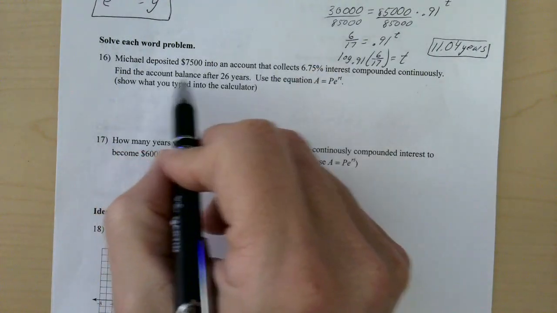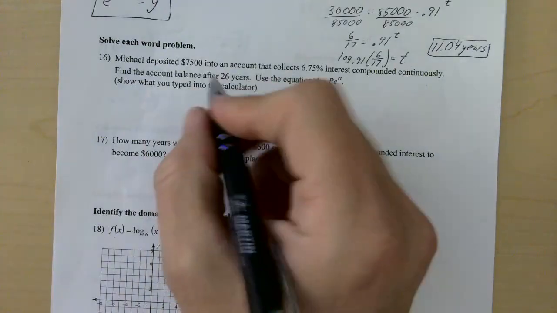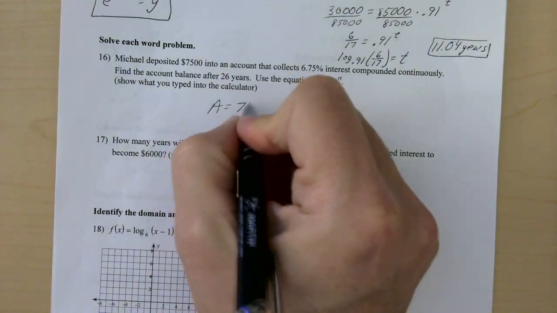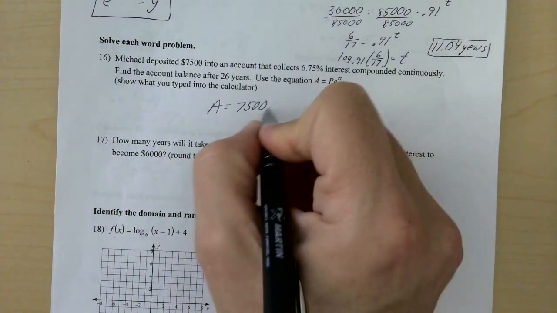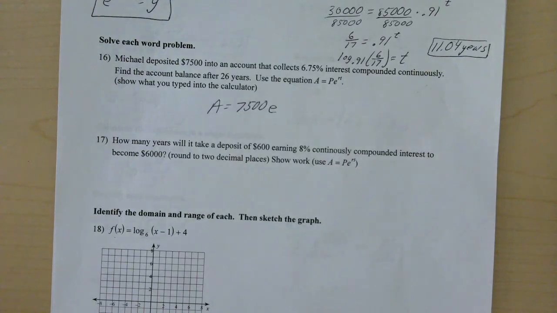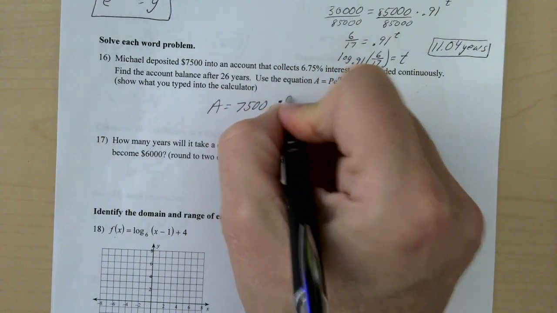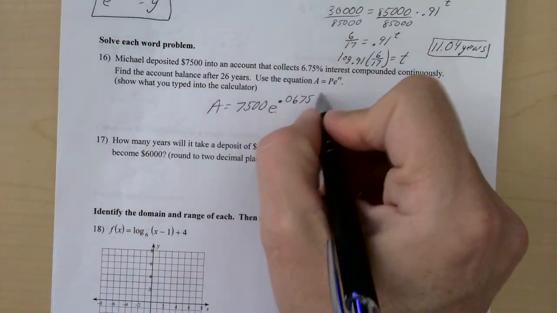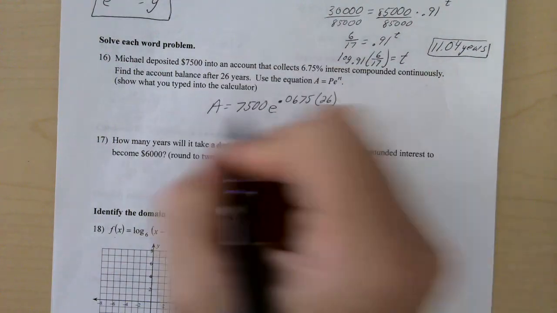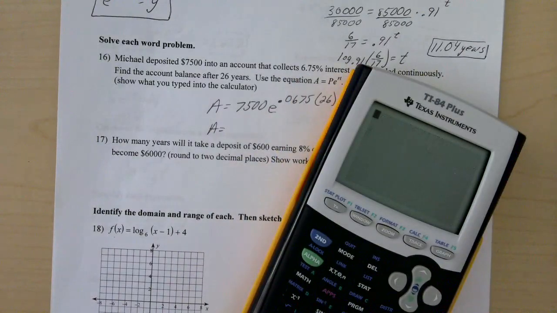So find the balance after 26 years, so that's what A is. A is your ending amount. I'm taking $75,000 to a bank. Continuous compound interest is this formula, so I just need the E. It's on your calculator. The R stands for the interest rate as a decimal, and T in this case is 26 years. Okay, so I expect to have a lot more money than what I started with.